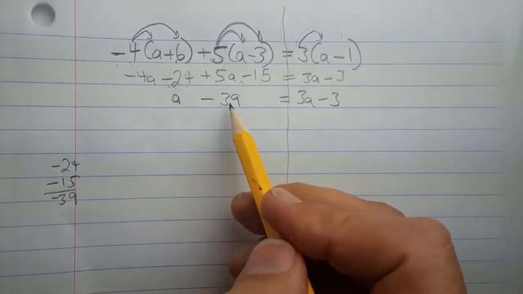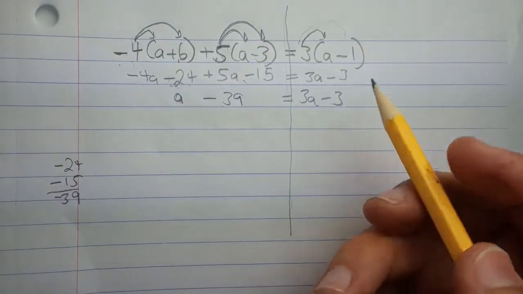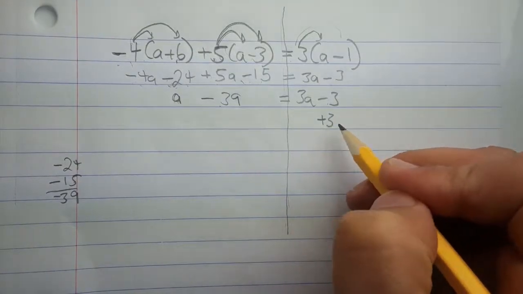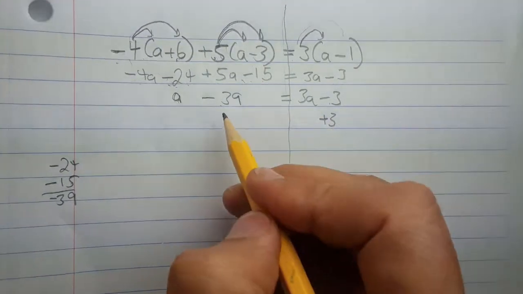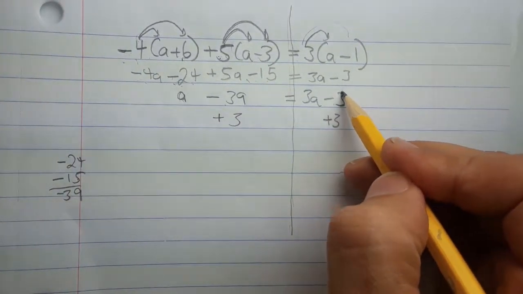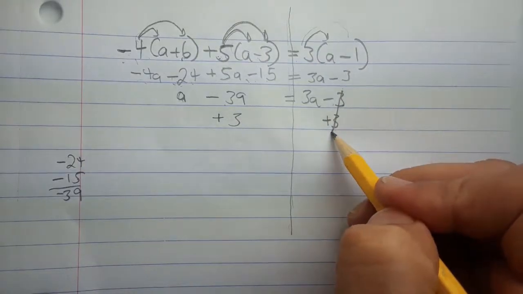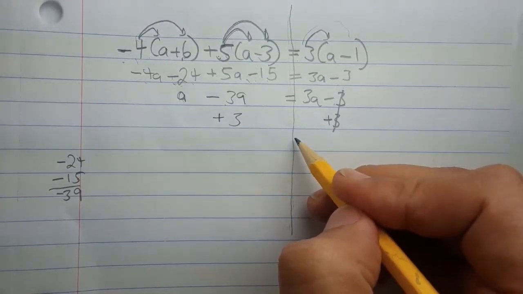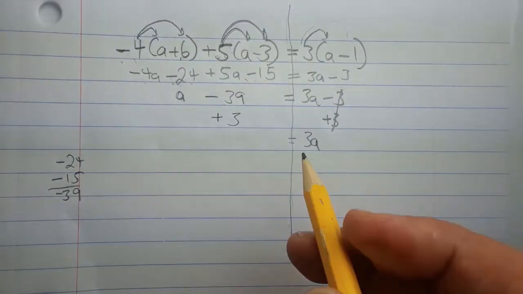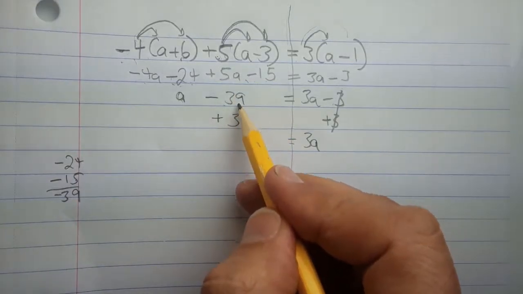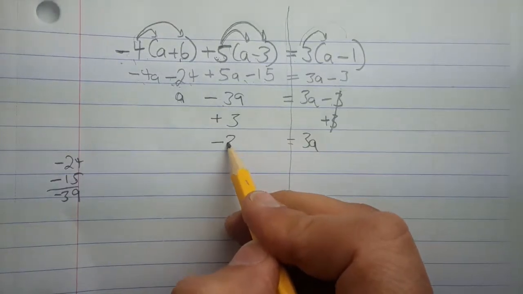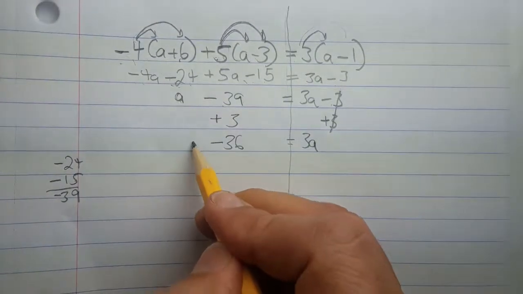And now we have a minus 39 equals 3a minus 3. So I'm going to take a small step here and say, let's get rid of this 3. So I have plus 3 here. And so I don't fall off my tightrope, I'm going to add 3 over here. So now this goes away. -3 plus 3 becomes 0. So I can cross that off. And all I have left here on the right side of the equal sign is 3a. And then I have here on this side, -39 plus 3 makes -36. And the a comes down as well.